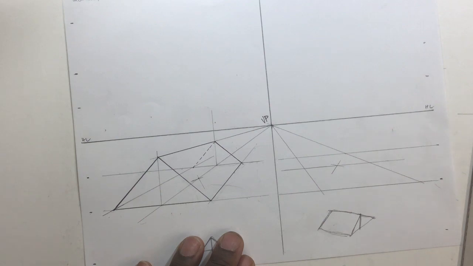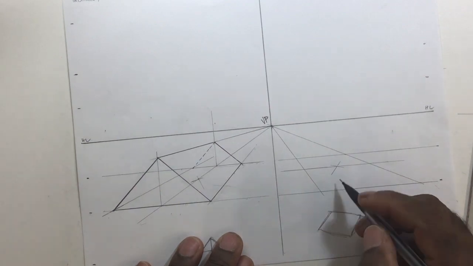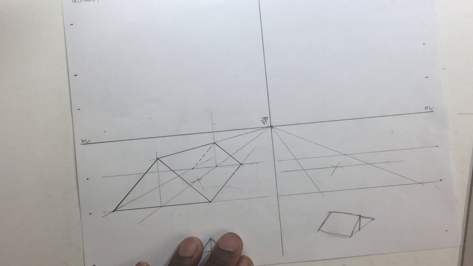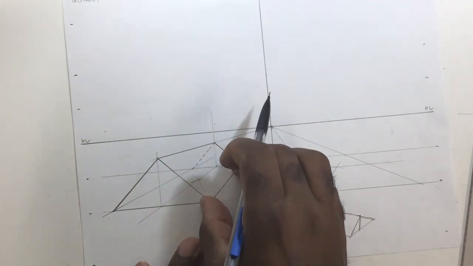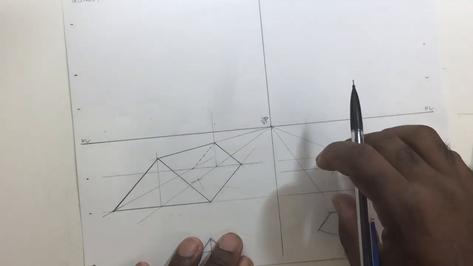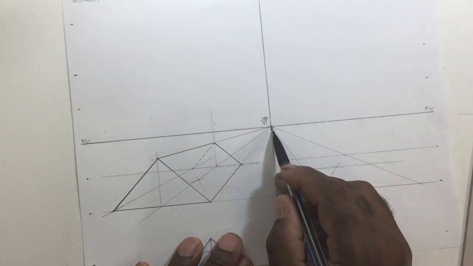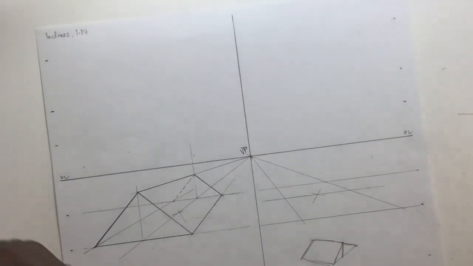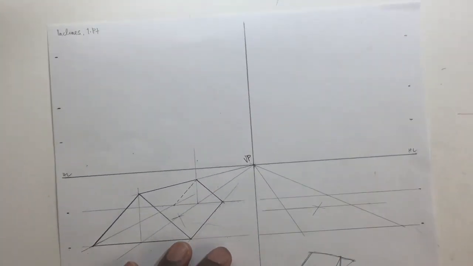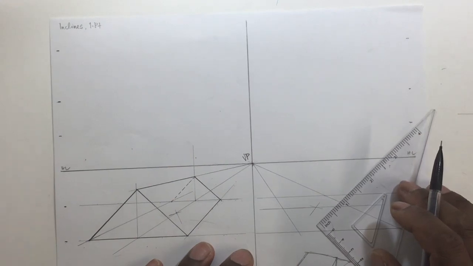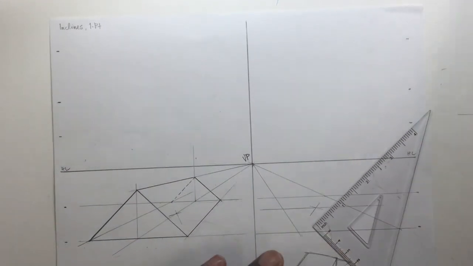So, okay, let me figure out how to explain this properly, because I think I mixed things up a little bit, okay? So the incline here is affected by the horizontal, whereas the incline here is going to be affected by the vertical, which will be affected by this vanishing point. All right? I might circle back around and explain that in a better way. Anyway, never mind. Let's move forward.